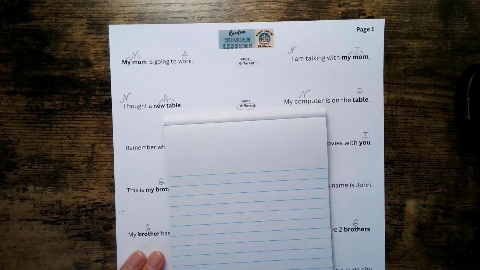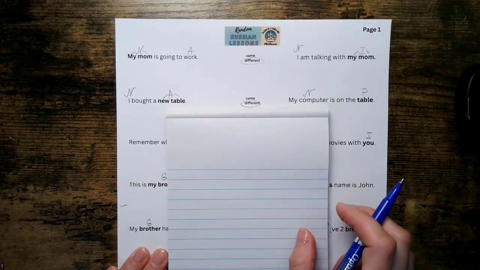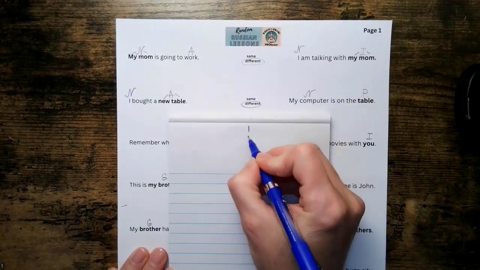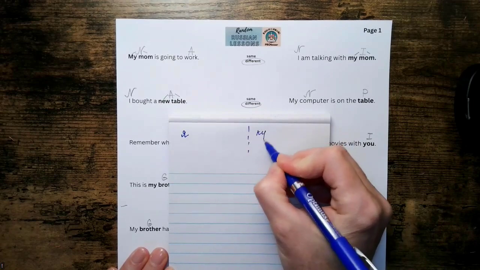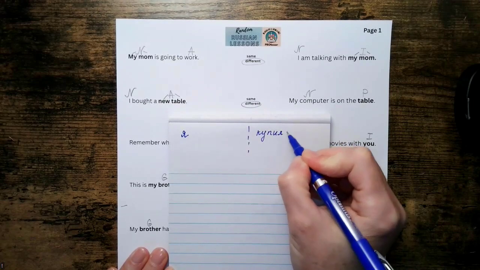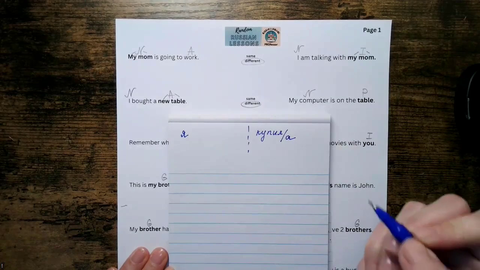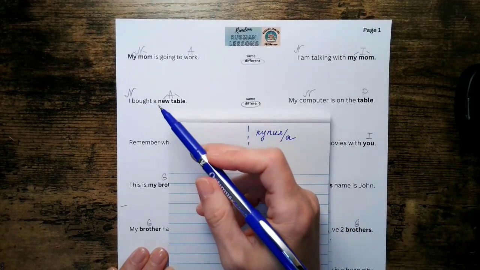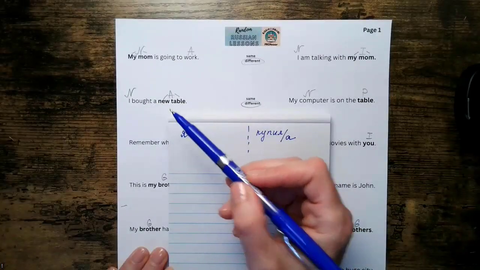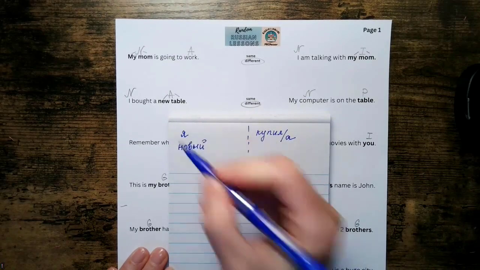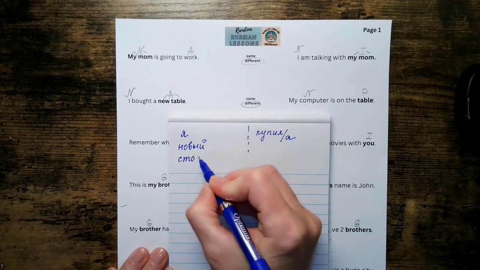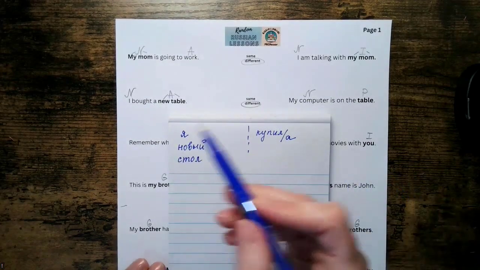So here we have, I bought a new table. So what we need: я, bought, купил if it's a male, or купила if it's a female. We don't translate the article because Russian doesn't have articles. New, if you look it up, will be новый. And then table, стол. Okay, now let's put it all together.